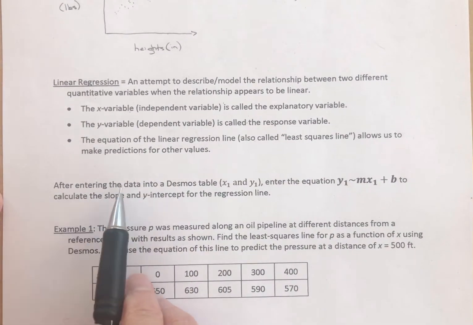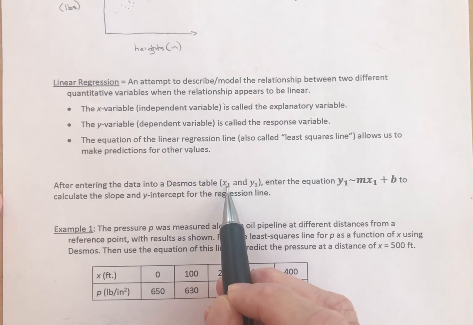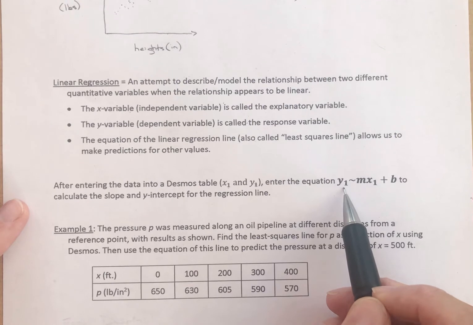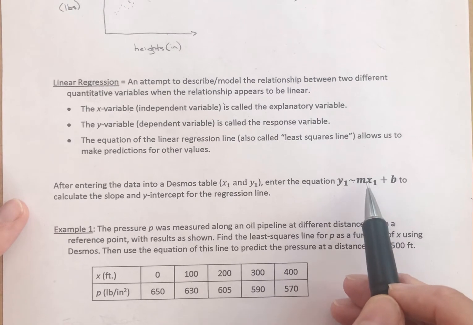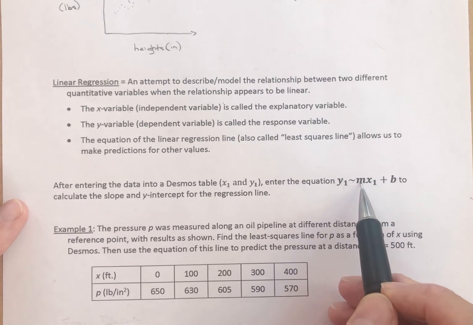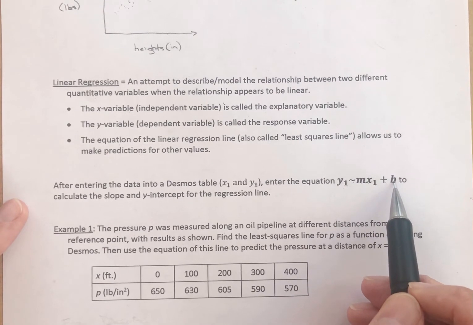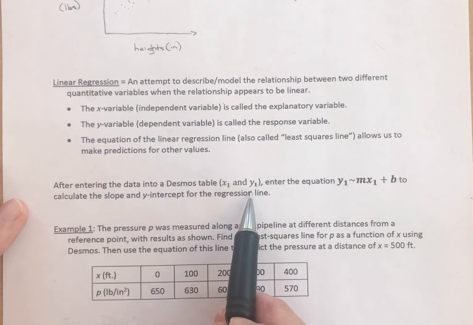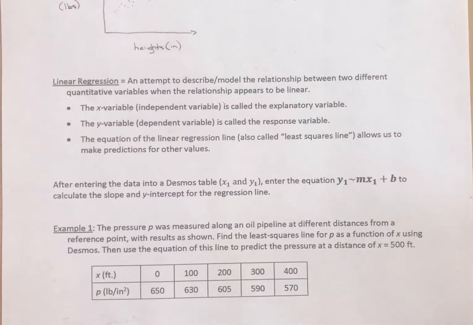Okay, we're going to enter the data into the Desmos table. x1 will be the independent or the explanatory variable. y1 will be the response variable. And then we put the equation y sub 1, and this is the tilde symbol here, y sub 1 tilde m, standing for slope, times x sub 1 plus b, of course b is the y-intercept. Desmos will calculate the slope and the y-intercept for the regression line from the points we give it. How nice is that? Okay, I'm moving my stuff off my table here.